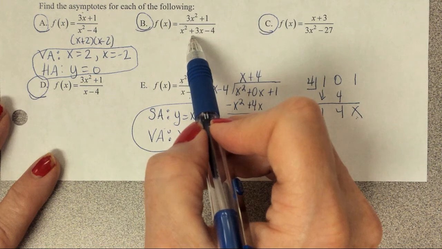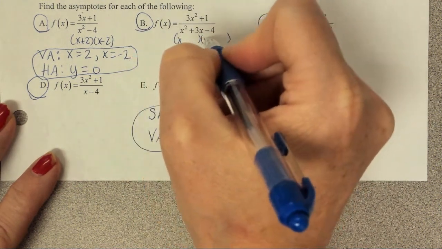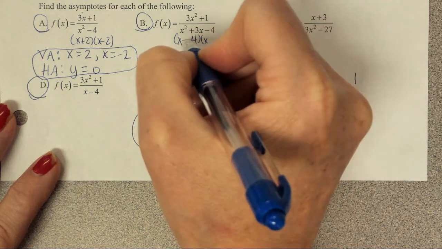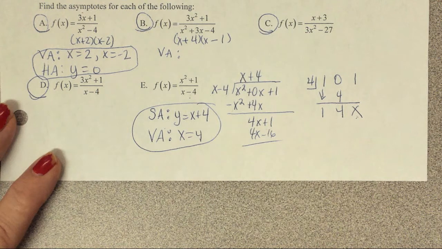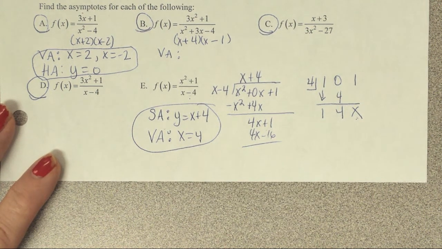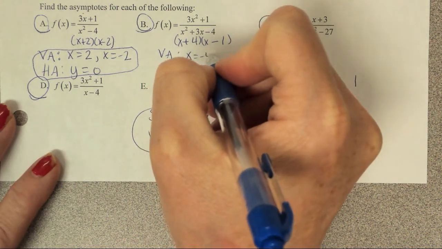All right. What about the next one? We're going to factor. Ainsley, can you tell me the vertical asymptotes now? Good.